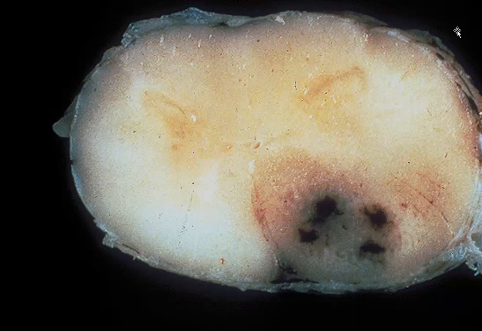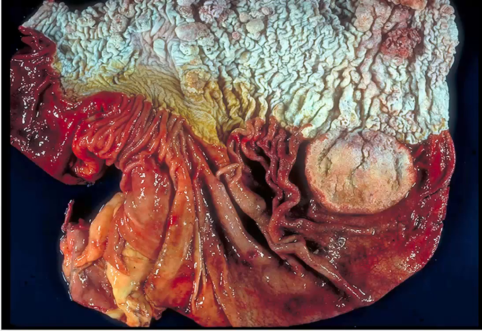Okay, ready to move on to the second one? Slide number 2 is also from a horse, and I would like a morphologic diagnosis for this.